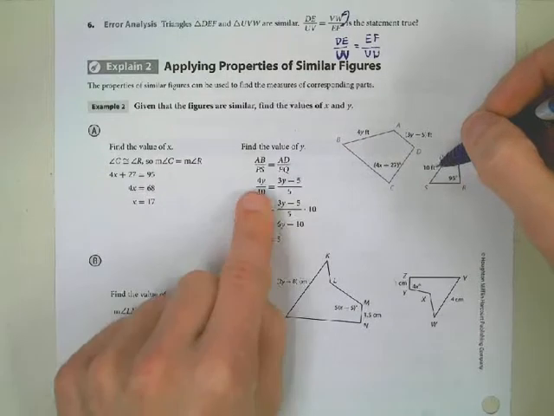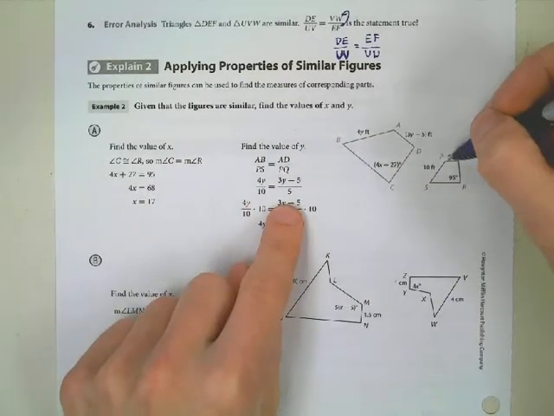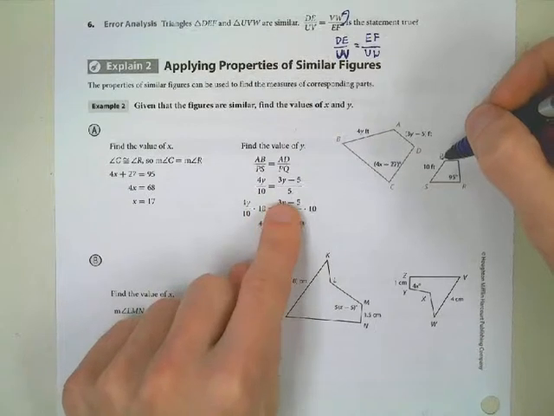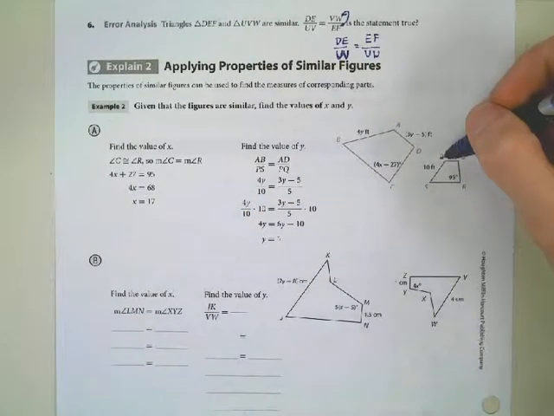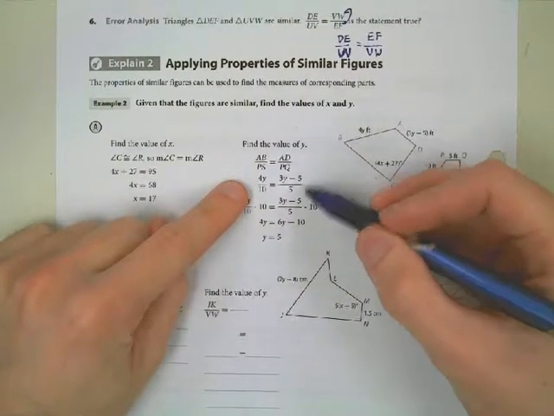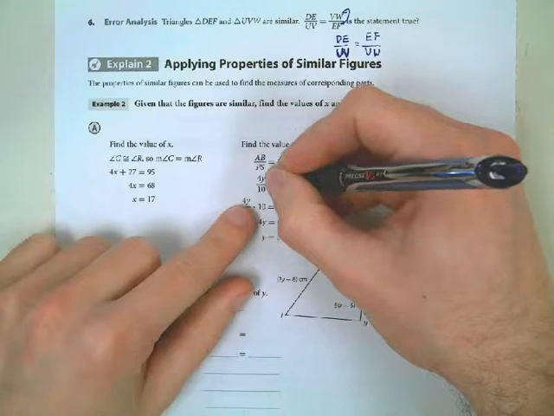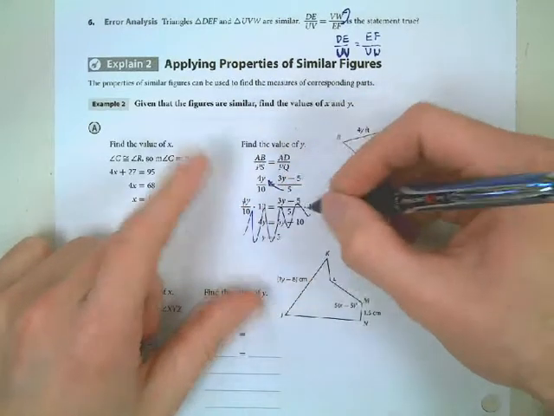So how would you solve something? What do we do when we have a ratio over here and a ratio over here? We cross multiply, right? So you can do the 5 times the 4y. I'm going to do it here, too. So the 5 times the 4y gives us 20y. And then 10 times 3y minus 5.